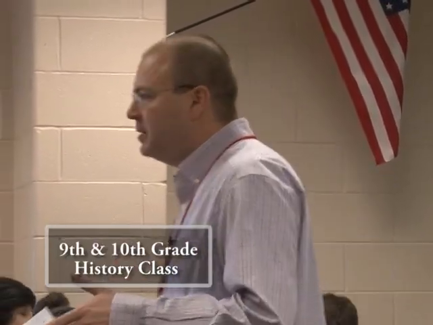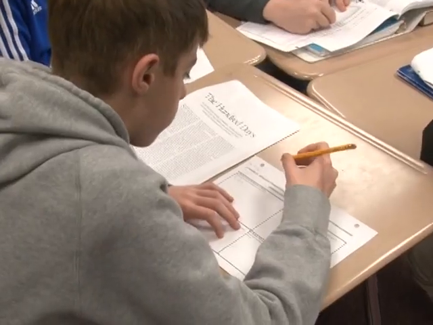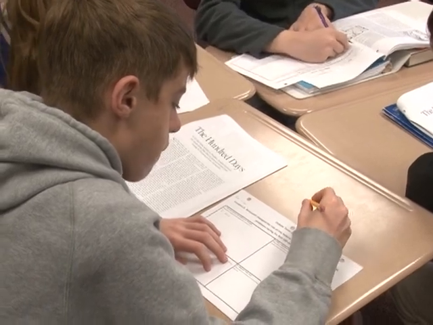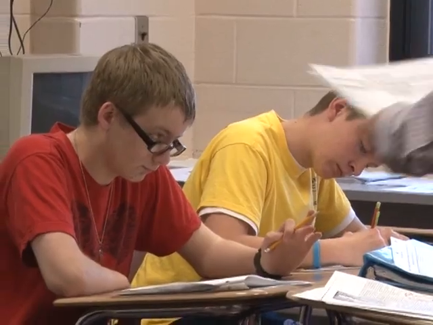This is actually a really good activity to get you to think not just about what you believe, but also about the other perspective as well. I was teaching a 9th and 10th grade honors U.S. history course, and we used the formative assessment strategy of the debate team Carousel. For homework the previous night, the students had read an article about Franklin Roosevelt and his first 100 days in office.